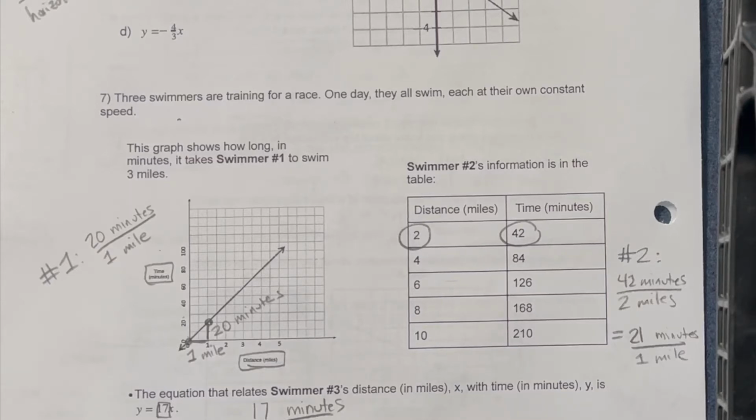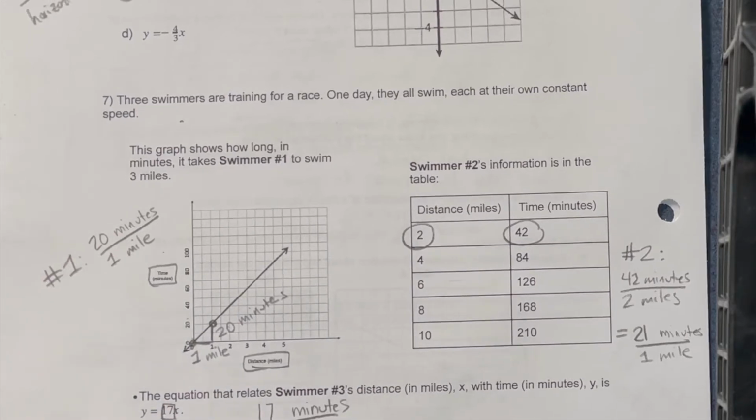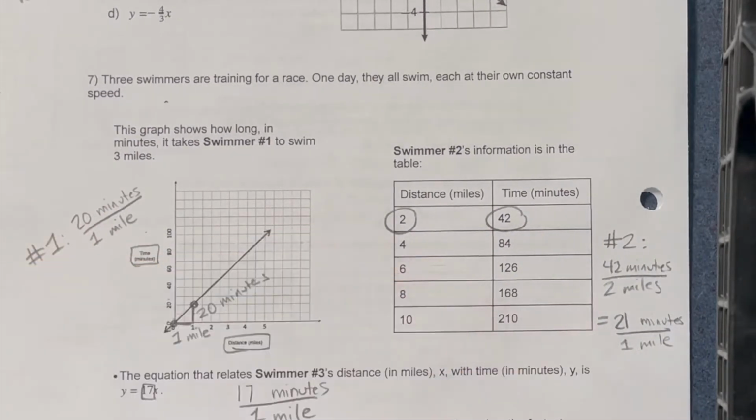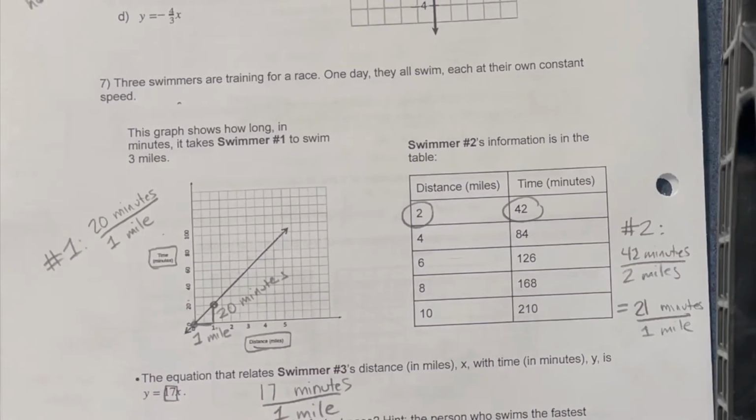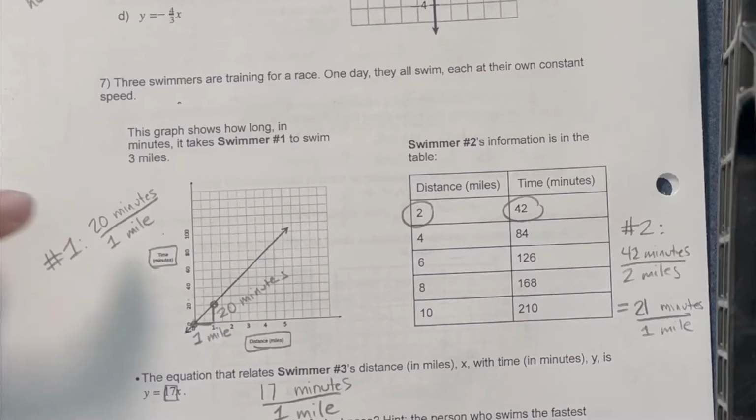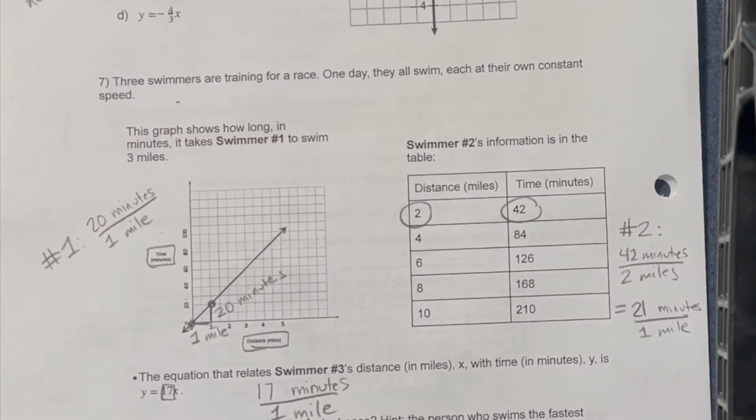So often when we're comparing things, we think that it's best to have the biggest number, right? But we want to pay attention to what we're really talking about here. In all of them, we're saying how long it takes to swim 1 mile. So the person who goes the fastest takes the least amount of time to swim 1 mile. So swimmer number 3 takes only 17 minutes to swim 1 mile, where swimmers 1 and 2 take 20 and 21 minutes.